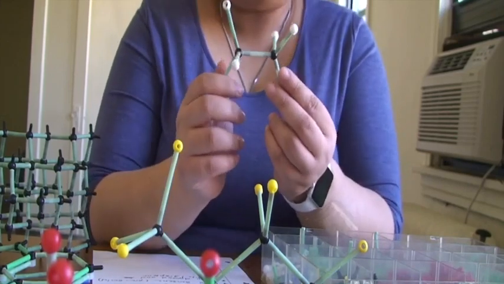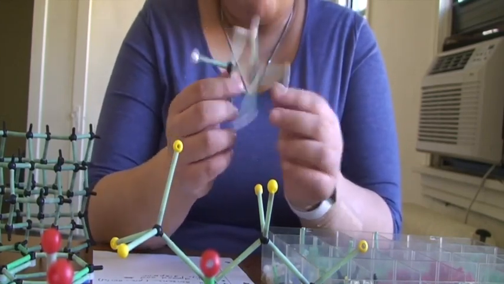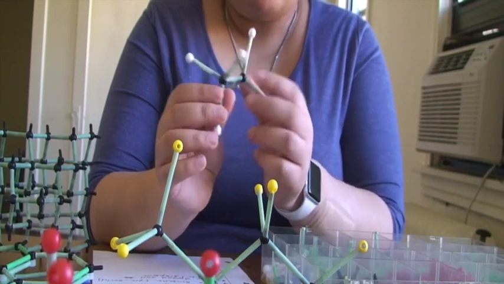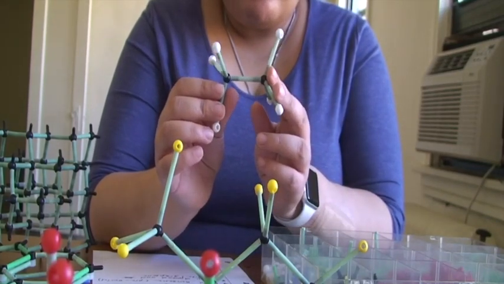That's how simply we turn a 1 carbon molecule into a 2 carbon molecule. This is ethane.